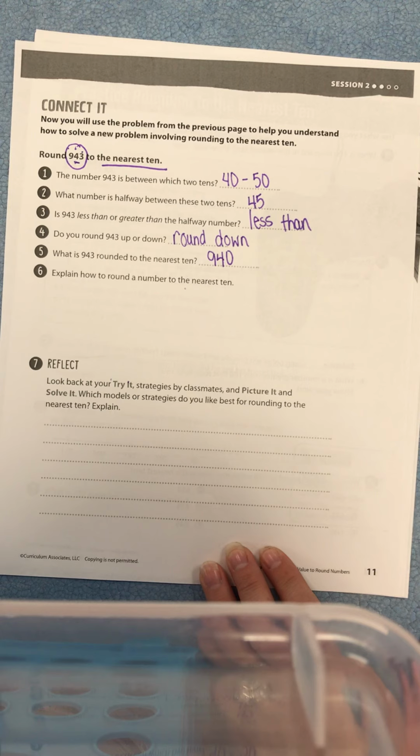So explain how to round a number to the nearest 10. What could we do? I want you to think about that on your own for a moment. How could we round to the nearest 10? There's several different ways you can talk about this.